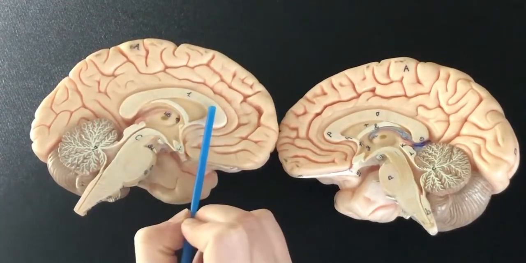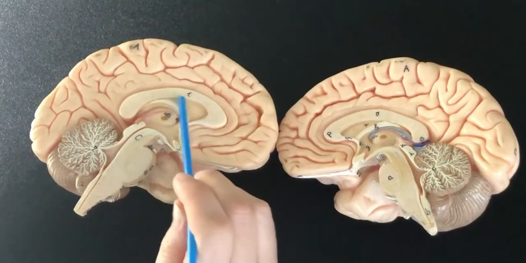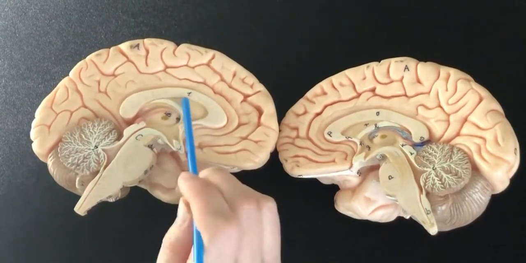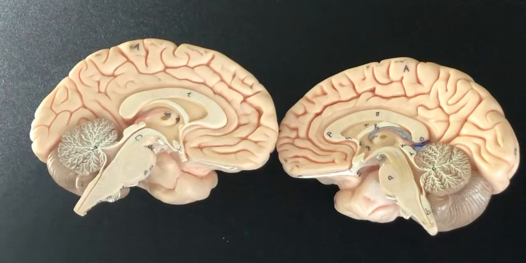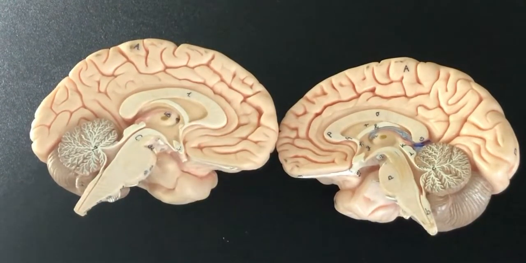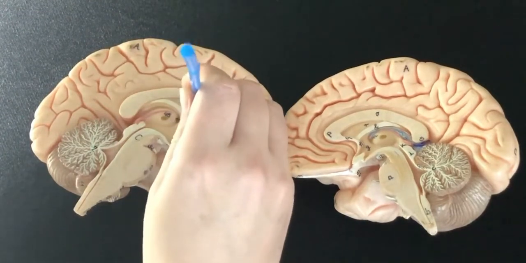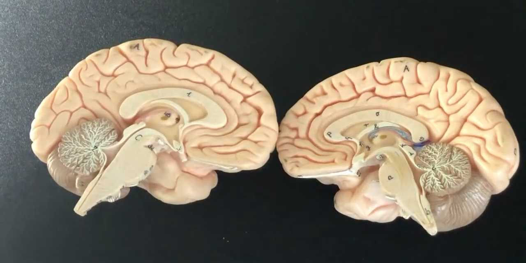Between the corpus callosum and the fornix is a little small window-like partition called the septum pellucidum. Septum means wall and pellucidum means clear window. Now in the models, it looks really hard and thick, but you'll see in the dissection video that the septum pellucidum is just a really thin little membrane. And tucked behind there, if we poke through this, we end up in the lateral ventricle.